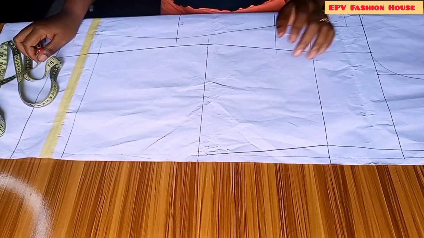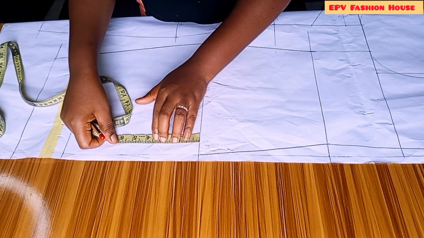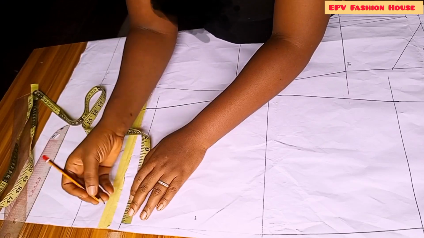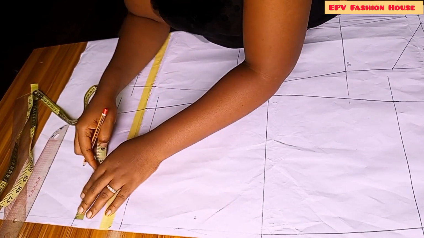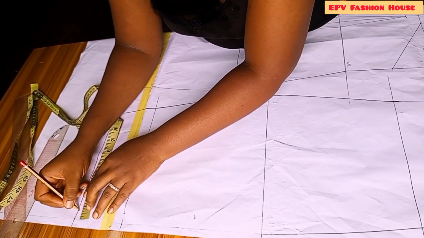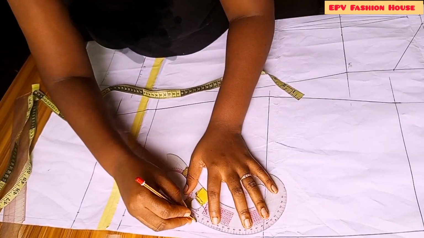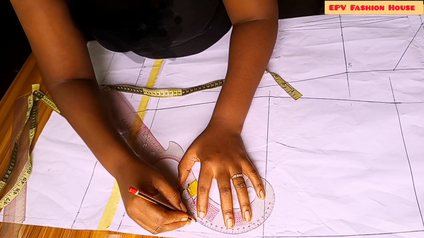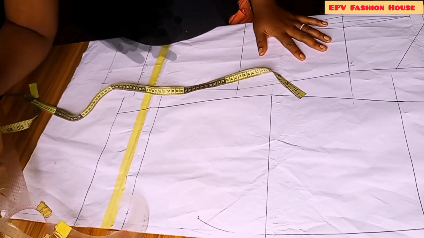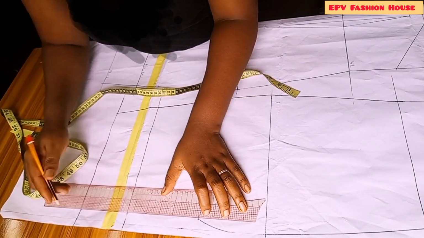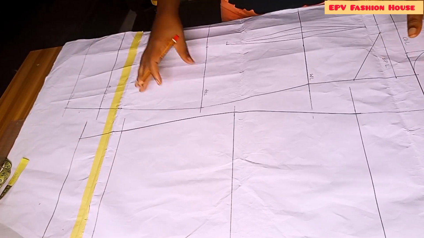Okay. So I'll go to my center back line. I'll come down from my hip line by 4.5. I'll go to my above knee and I'll mark 0.75. I'll mark that same 0.75 at my hemline. Then I'll connect this to get a good curve. Connect this with a straight line. This way the bum will be obvious.